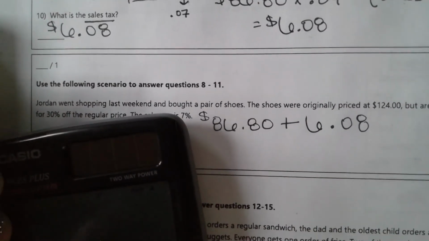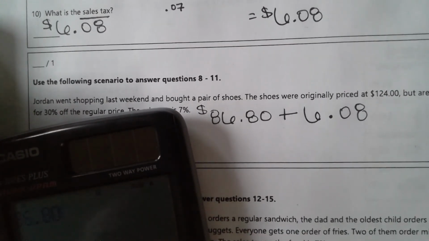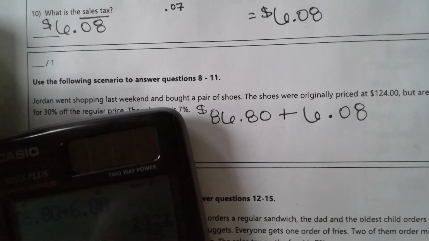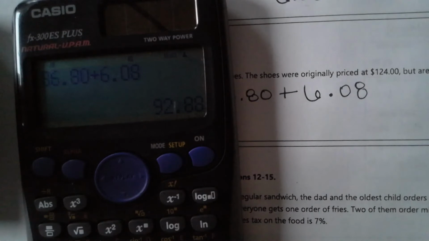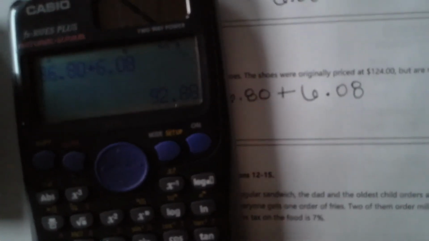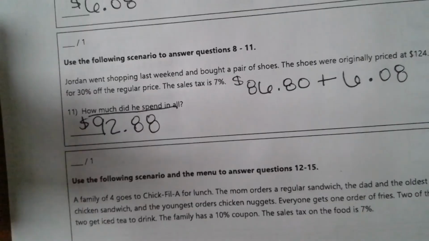So then $86.80 plus my $6.08. Sorry, my lights went out, so it's kind of hard to see now. You should get an answer of $92.88. And that is your final answer.